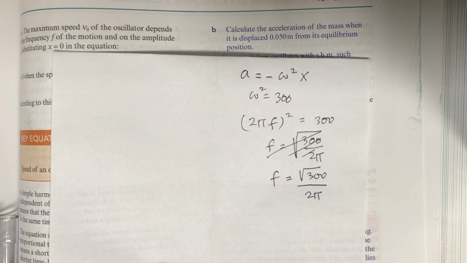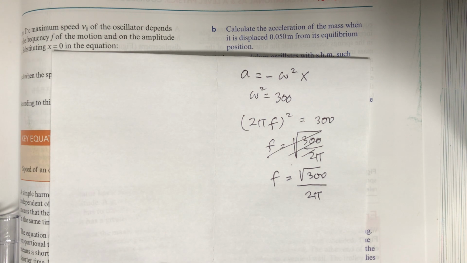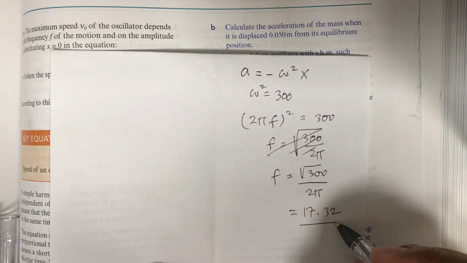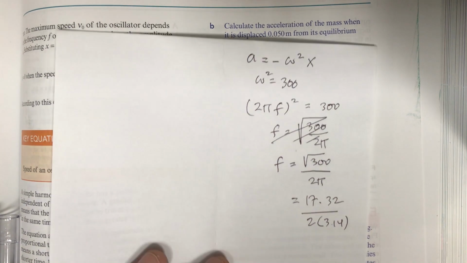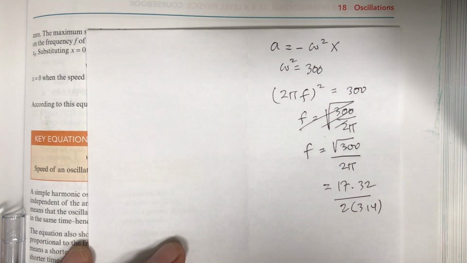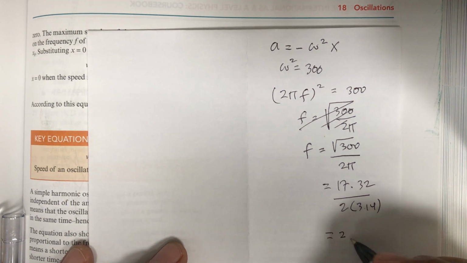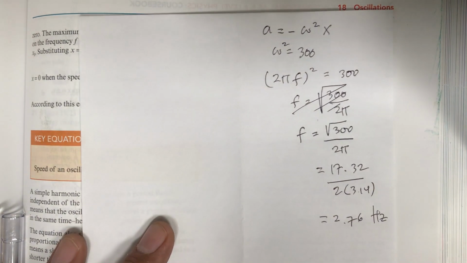Root of 300 is about 17.32, and then divided by 6.28 equals 2.76. This is about 2.76 in hertz. That's it.